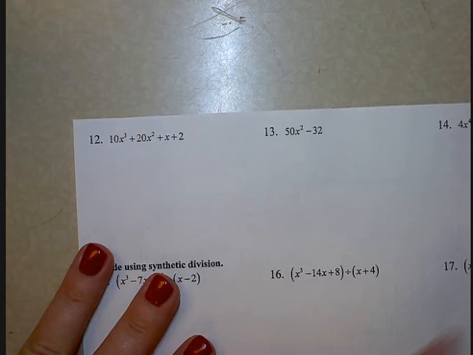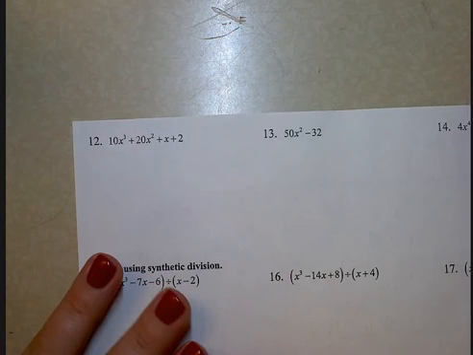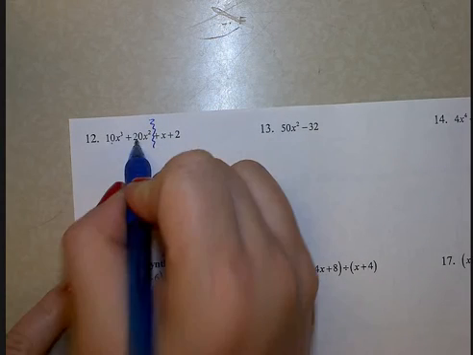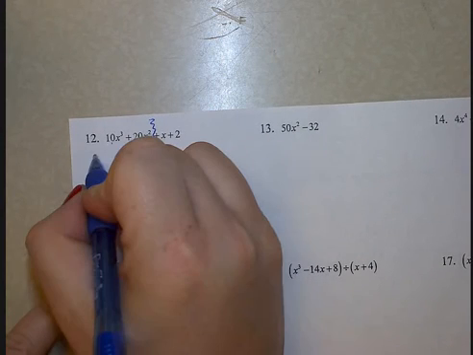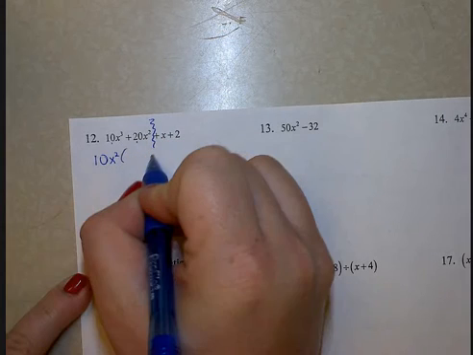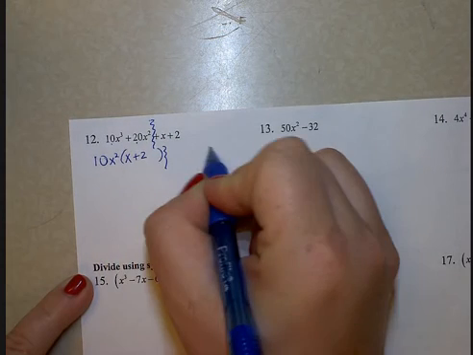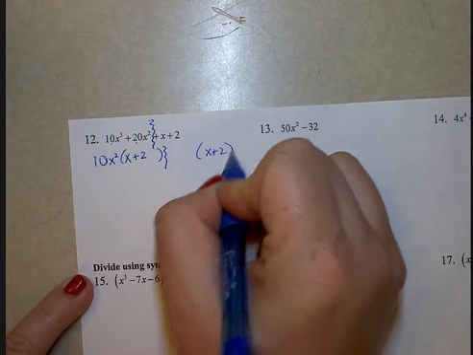Number 12. Same thing, factoring by grouping. I'm going to make my little line here down the middle. I can take a 10 out of both of these and an x squared. I'd be left with x plus 2. So I'm going to copy and paste the x plus 2.